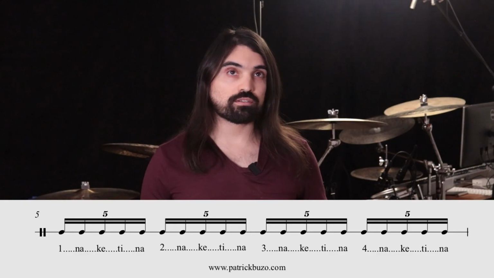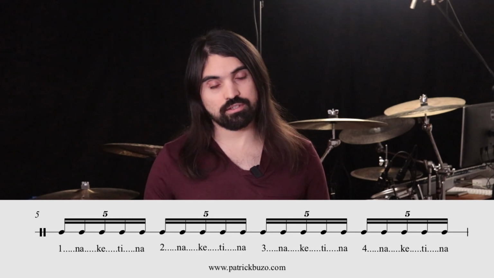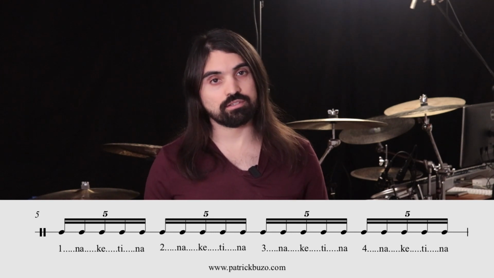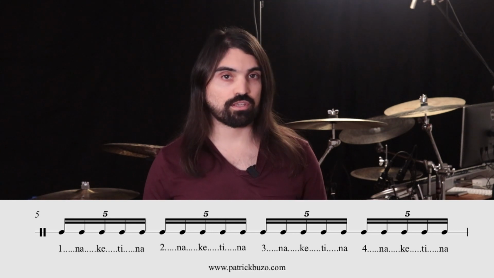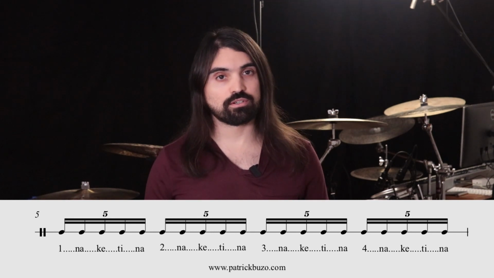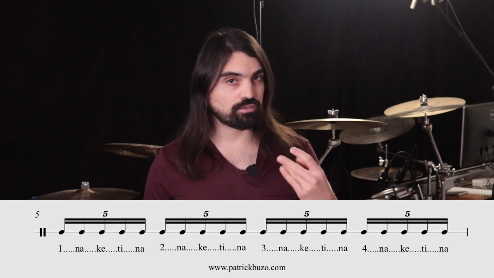As soon as we play 8th note quintuplets or quarter note quintuplets, we're playing a polyrhythm in relation to the quarter note pulse. But let's not yet worry about quarter and 8th note quintuplets. We'll discuss those in later videos. From now on, I'll be referring to 16th note quintuplets as simply quintuplets. I count the quintuplets as 1 na, ke, ti, na, 2 na, ke, ti, na, 3 na, ke, ti, na, 4 na, ke, ti, na, 1.